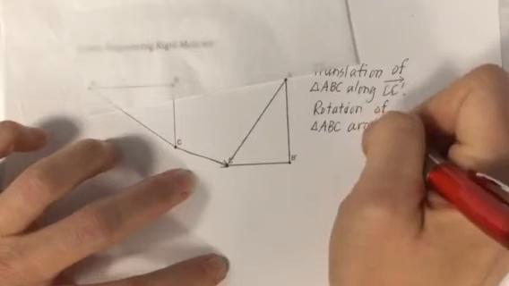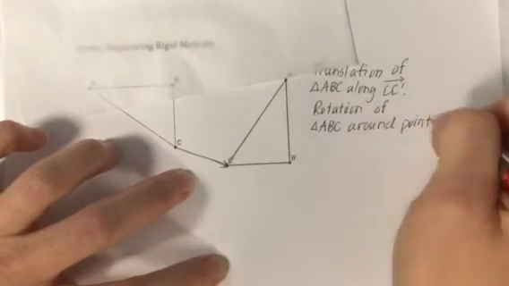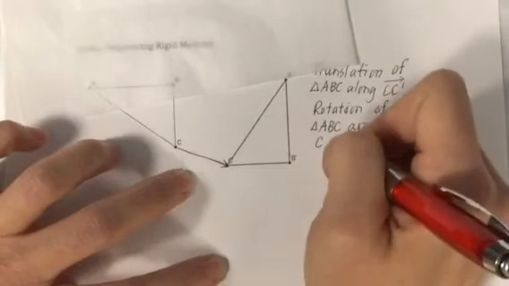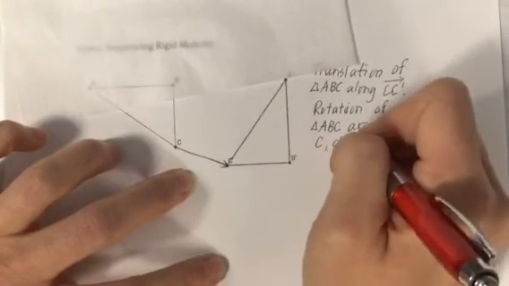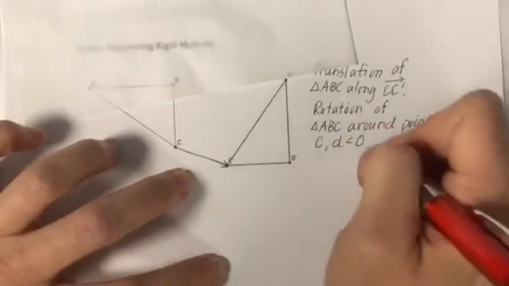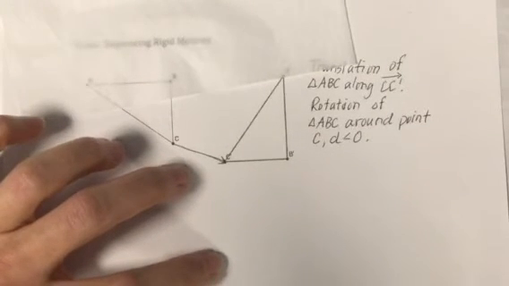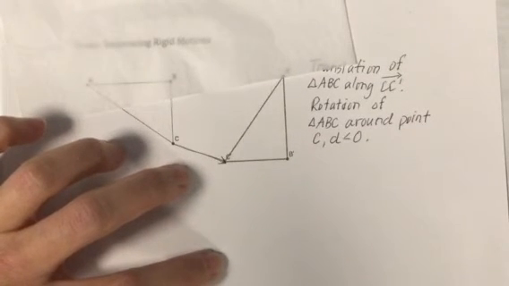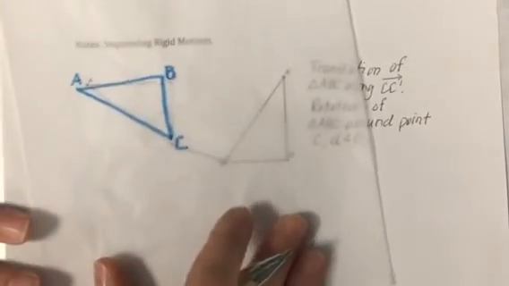So around point C, and we're going to make D be less than 0 because we're making a clockwise rotation. Okay. And then we're going to actually perform that rotation.